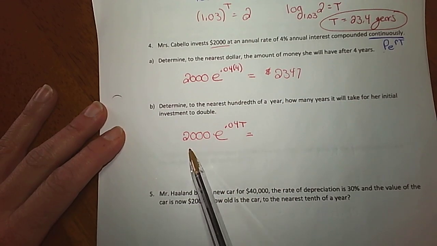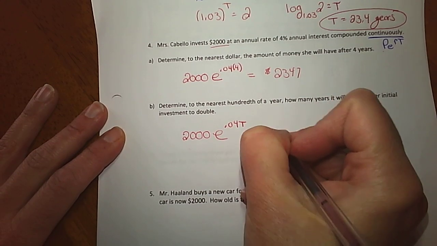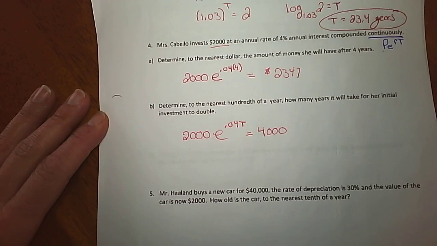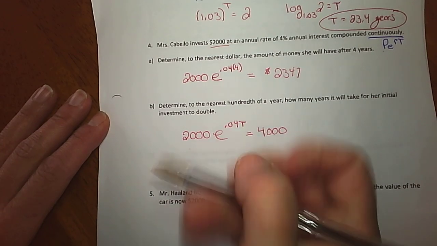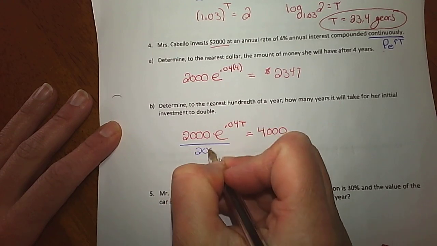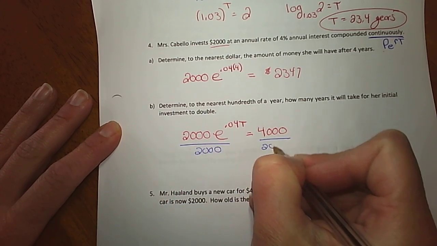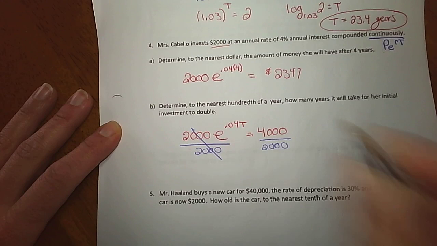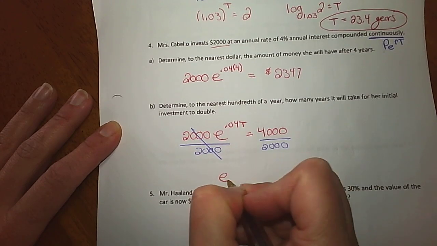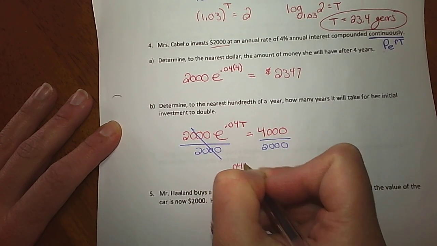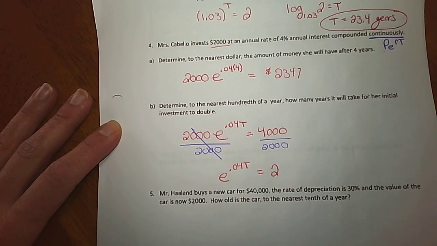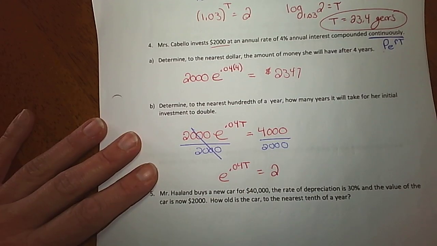So if we're starting with $2,000 and we want to double that, I want to end up with $4,000. Divide by 2,000. Okay, that cancels. I get E to the 0.04 T equals 2, right? 4,000 divided by 2,000 is 2.